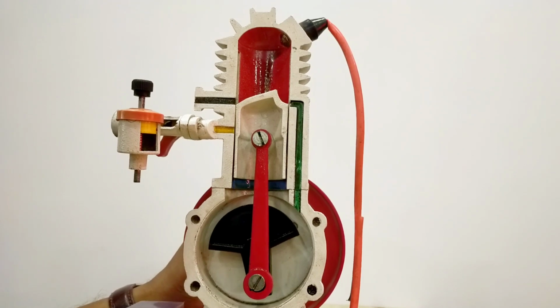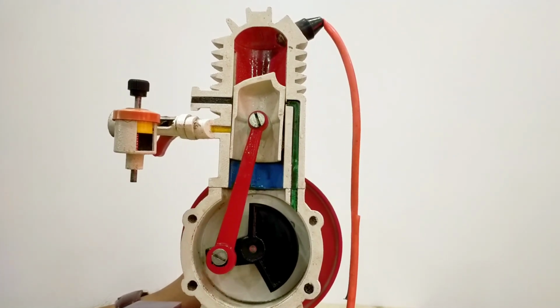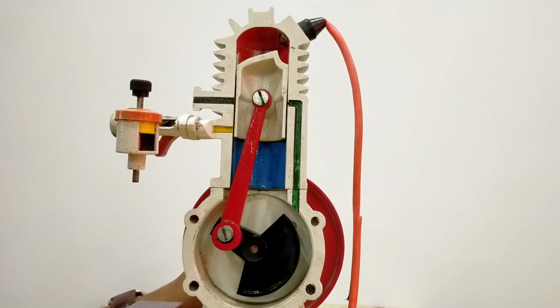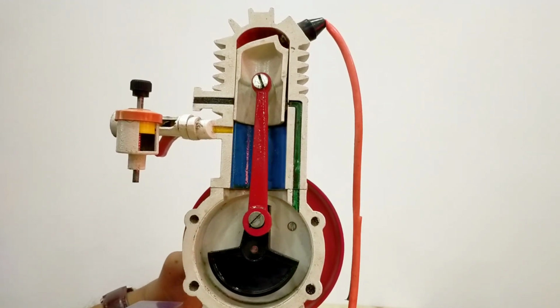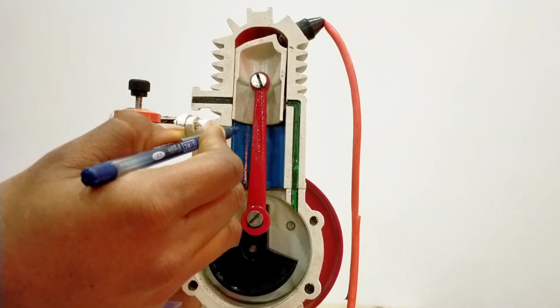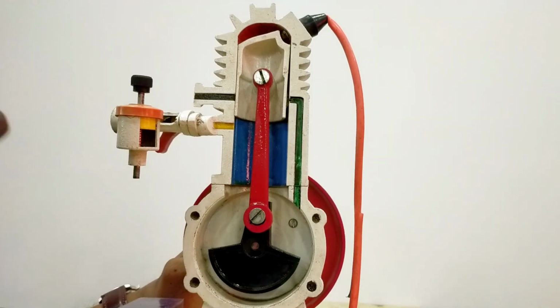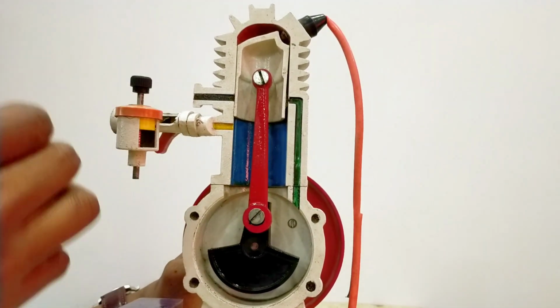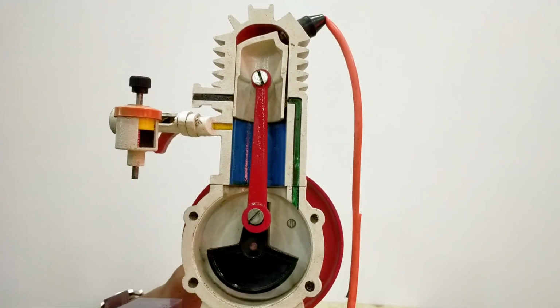When the piston is moving from the bottom dead center to the top dead center, there are also two processes: the compression process and the expansion process, as well as the intake process to the crankcase. Through the inlet port, the air fuel mixture from the carburetor is entering the crankcase.